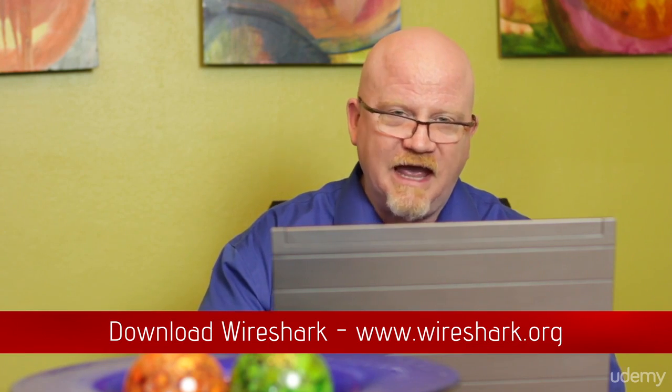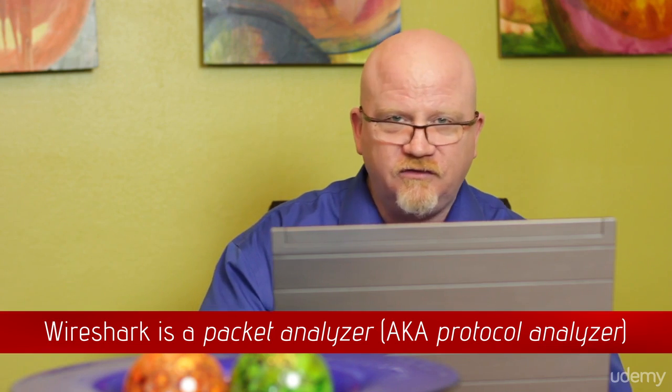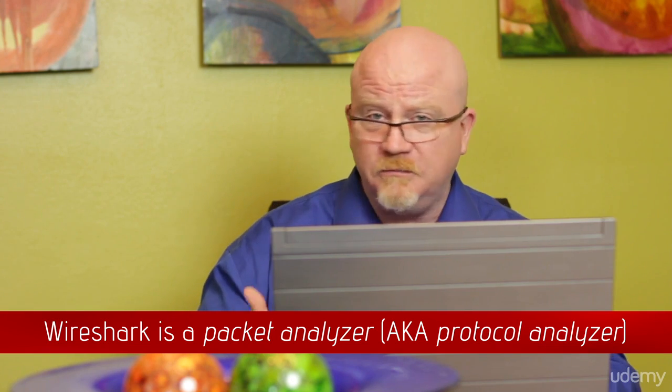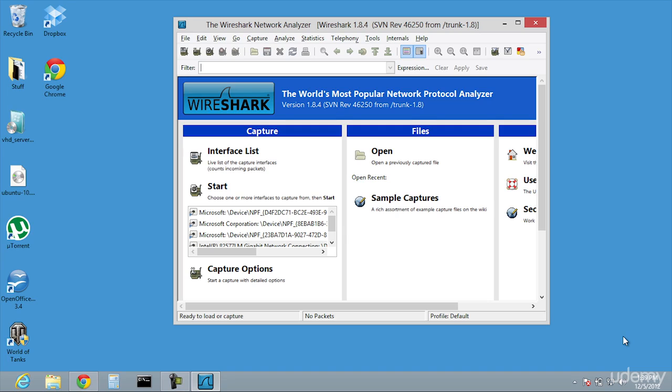It looks literally at every frame coming in and out of the system and allows you to look at them and make decisions and determine what's going on in your system. So let's take a look at Wireshark. Now, this is Wireshark by default. I've just installed it onto my Windows 8 system. And this is the interface you get when you open the guy up.